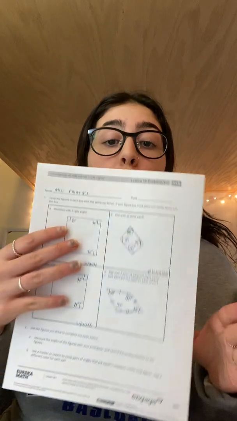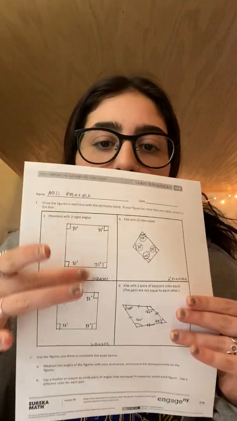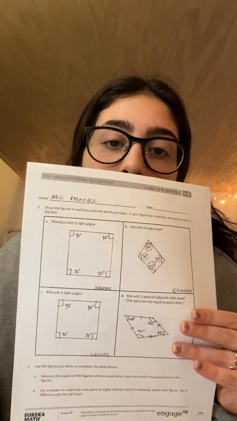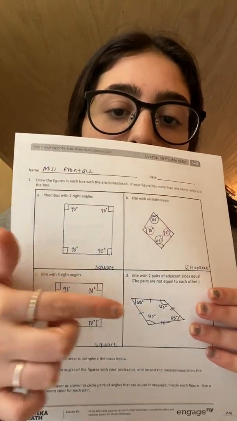And then for 3C, it says, when can a rhombus be called a square? A rhombus can be called a square when it has 4 right angles. So this square, let's flip it, this square and this one, they could be considered rhombuses, vice versa. The rhombus could be considered a square because we have 1, 2, 3, 4 right angles, 1, 2, 3, 4 right angles. So that's that.